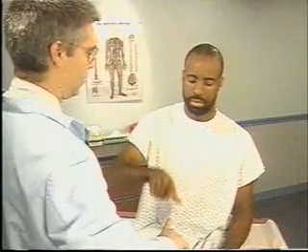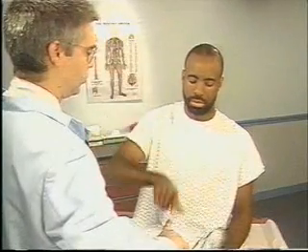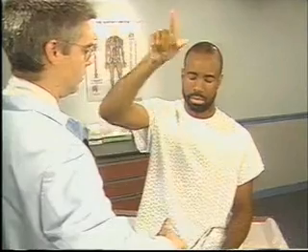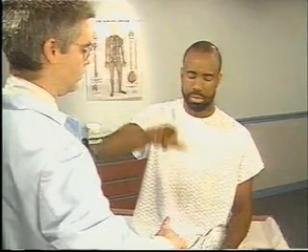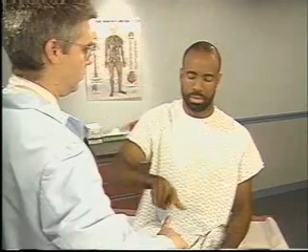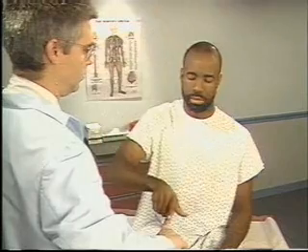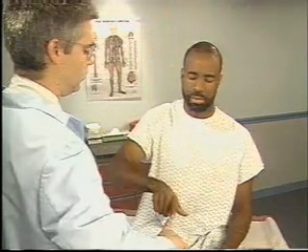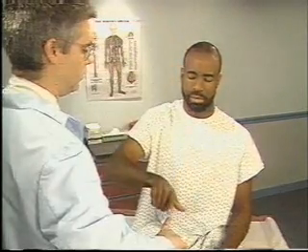Then, with your finger in one place, ask the patient to point to it, raise his arm, and lower it to touch your finger. Up, down. After several times, have the patient do this with his eyes closed. Close your eyes and do it. Inaccurate pointing with the eyes closed suggests a loss of position sense. Repeat on the other side.